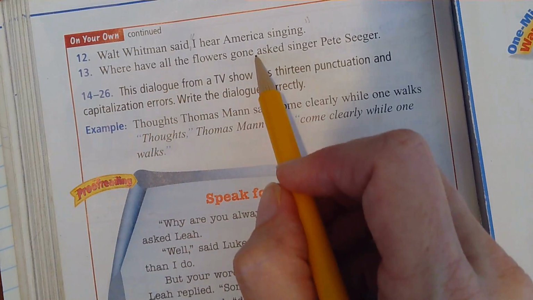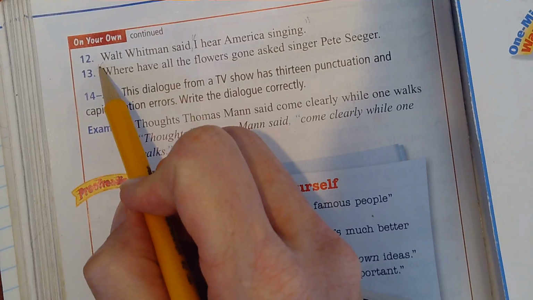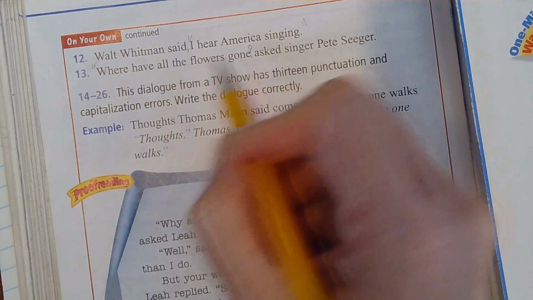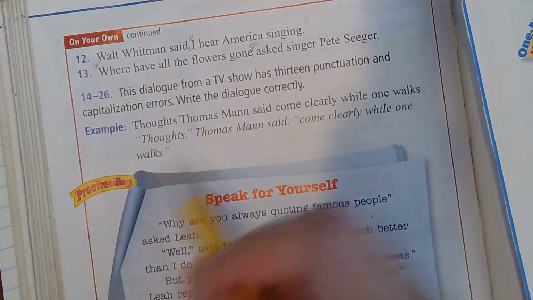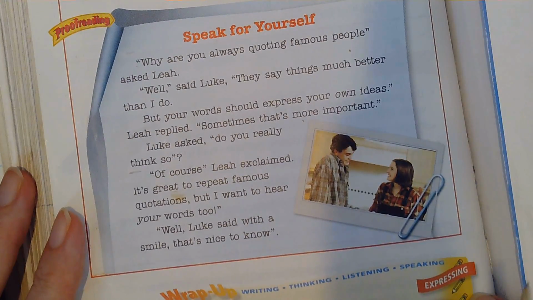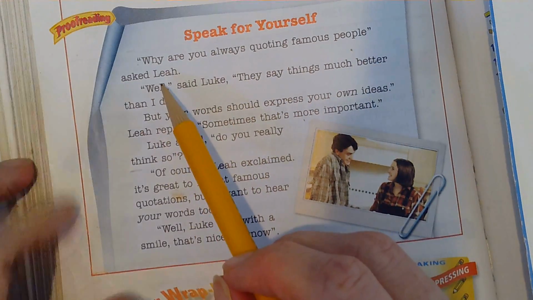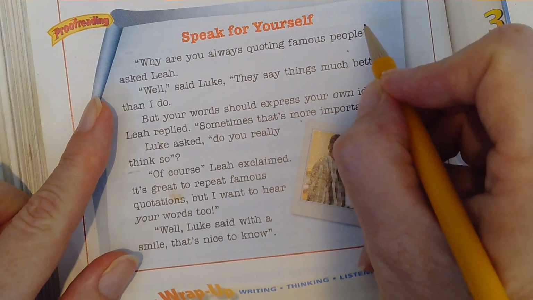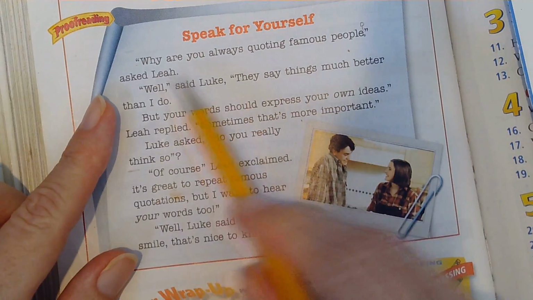Where have all the flowers gone? Asked singer Pete Seeger. So now that's a question. So we're going to put a question mark there because that is the question, not that. And then we put quotes there. Okay, and let's do this section here. Why are you always quoting famous people? Asked Leah. Okay, well, this is the question. So you would need to put a question mark in there.